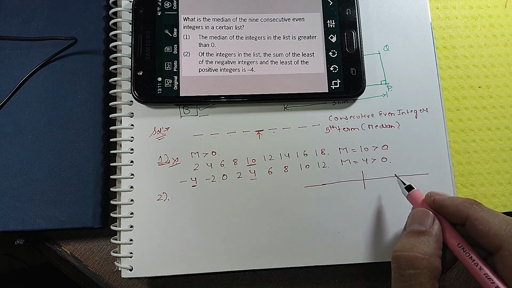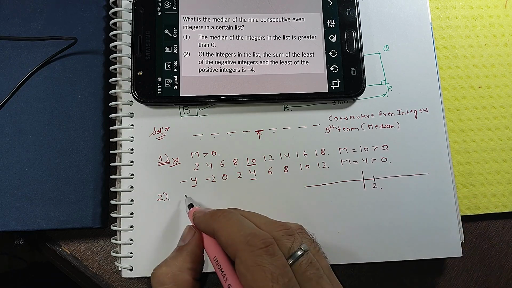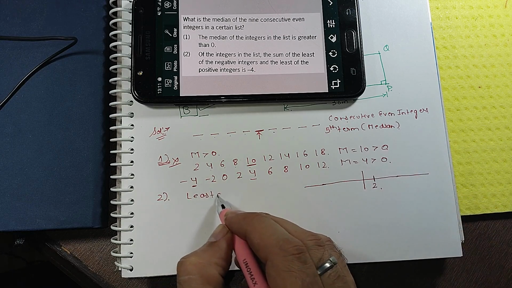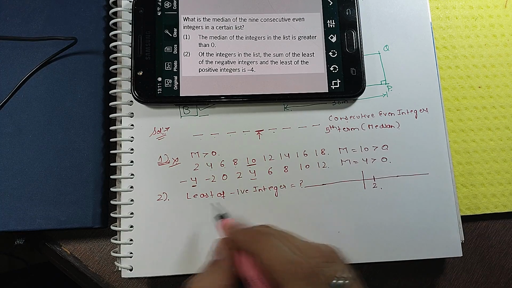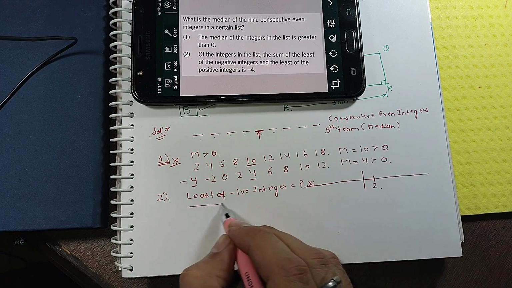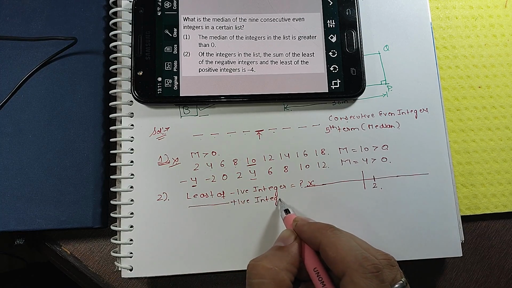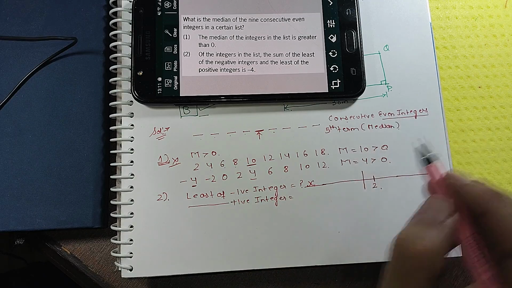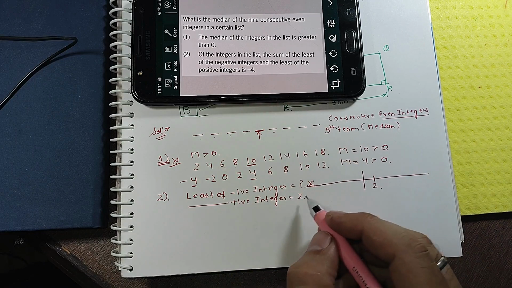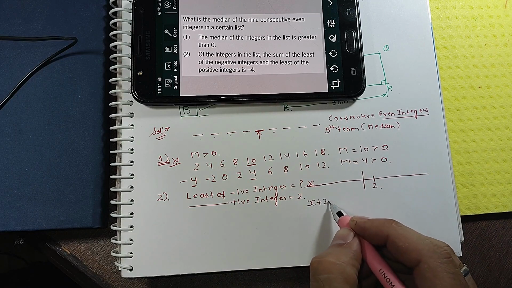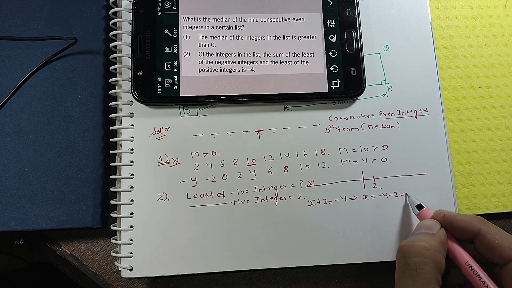But the least positive integer, I know, is 2. The least negative integer is still not known to me, so let us suppose it to be x. The least positive integer has to be even, which is the basic condition given, so that has to be 2. The sum has been given to be -4, so x plus 2 is equal to -4, or x is equal to -4 minus 2, which is equal to -6.